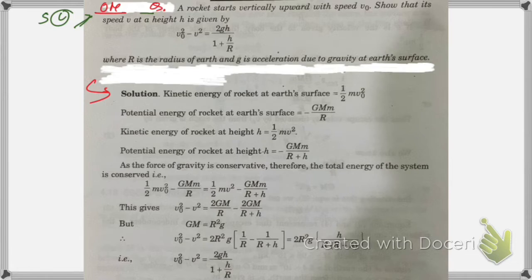A rocket starts vertically upward with a speed of v naught. So there is a rocket that is going upward with velocity v naught, right?